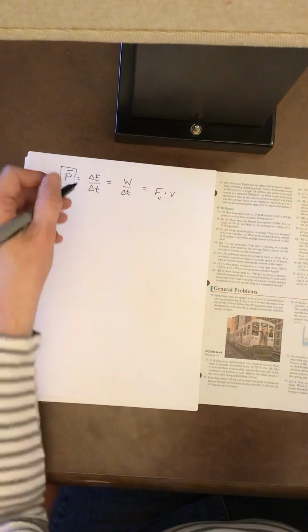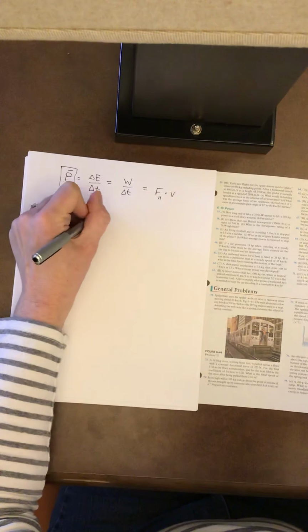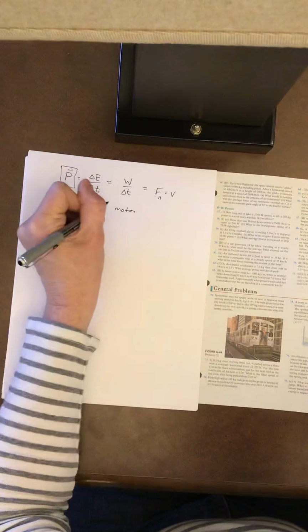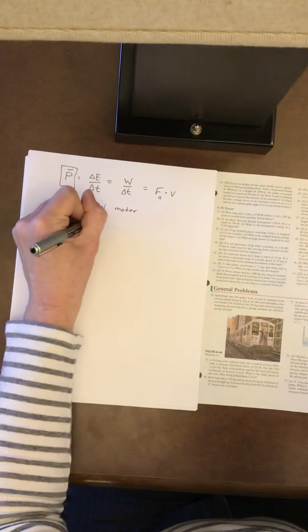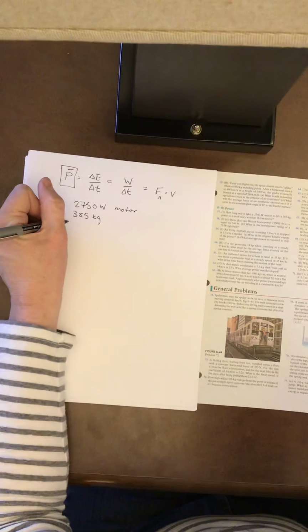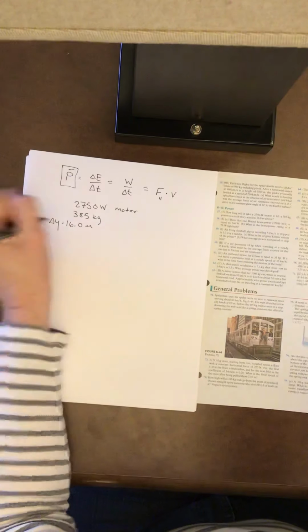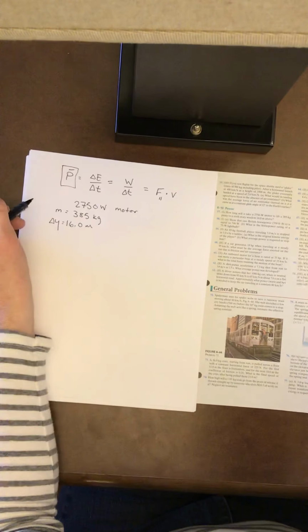So for number 57: How long will it take a 2,750 watt motor to lift a 385 kilogram piano to a 6-story window that's 16.0 meters above? So the delta Y is 16.0 meters. The mass of the piano is 385 kilograms.